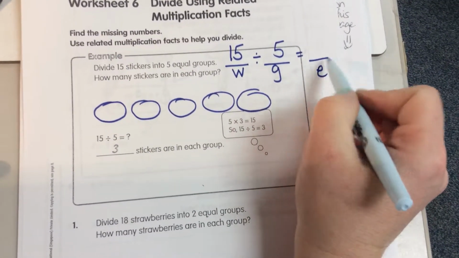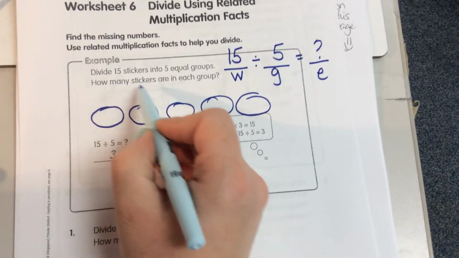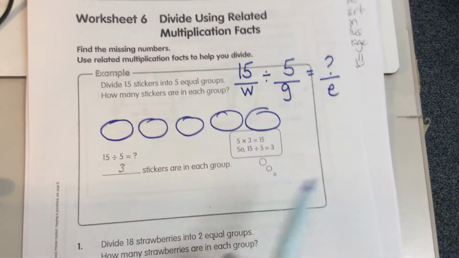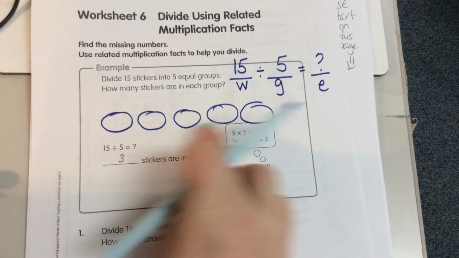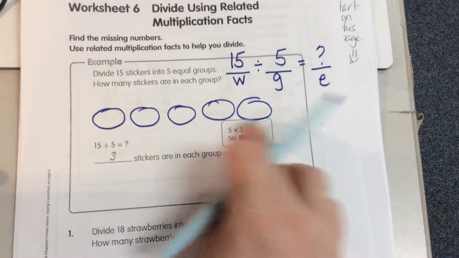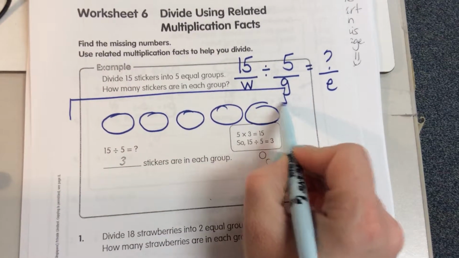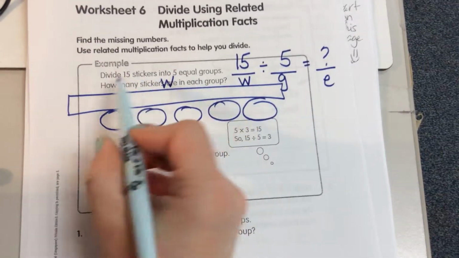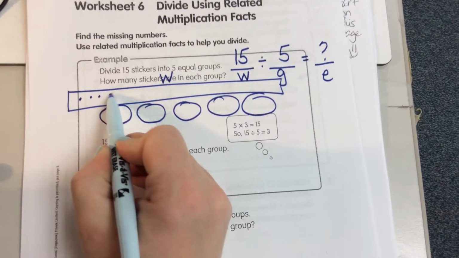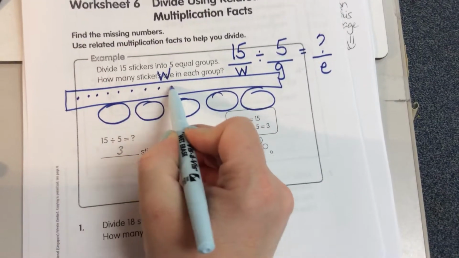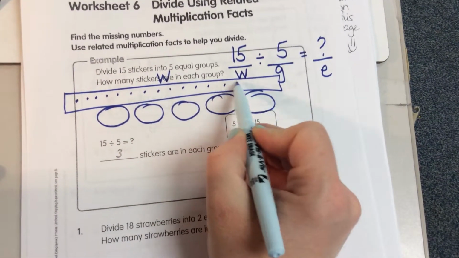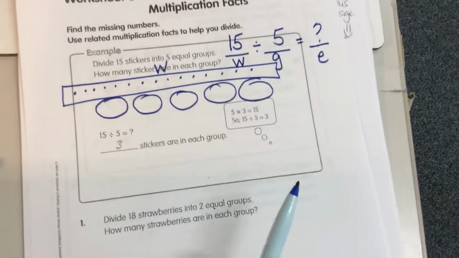And then how many in each? That's what the question says. How many stickers are in each group? Now, normally I love for the students to just have a picture. And I just drew out those 5 groups. And I'm going to have a whole of 15. We have 15 stickers there.